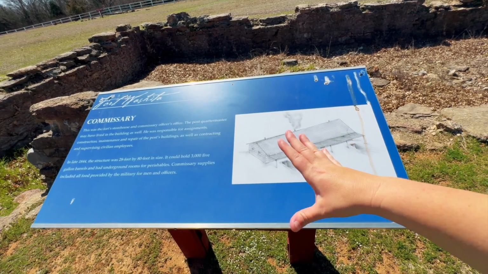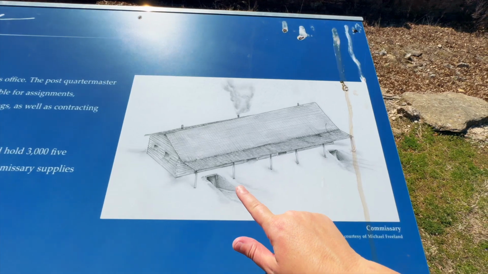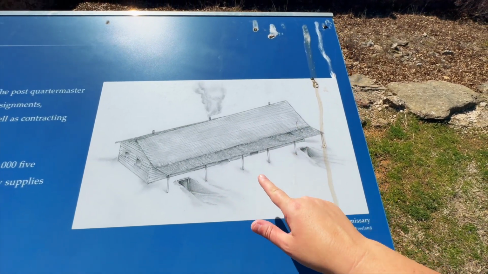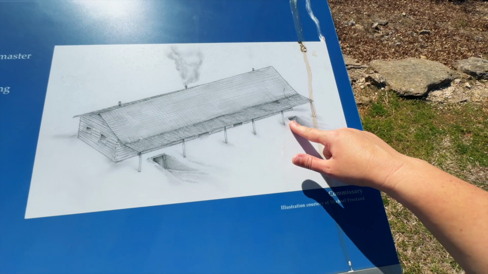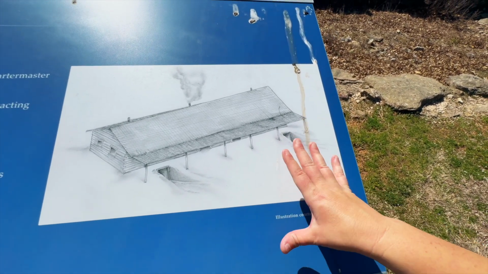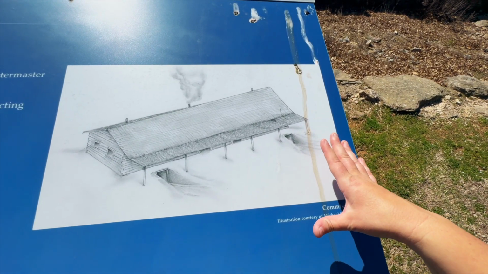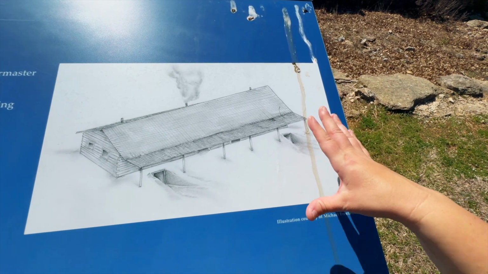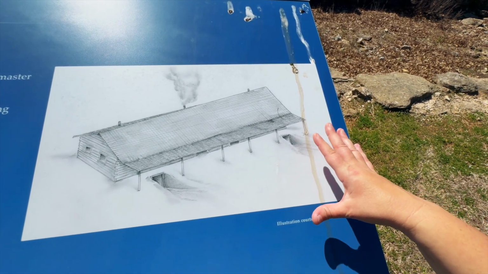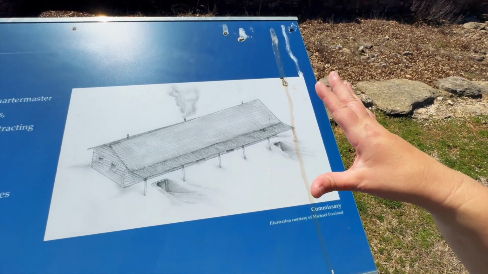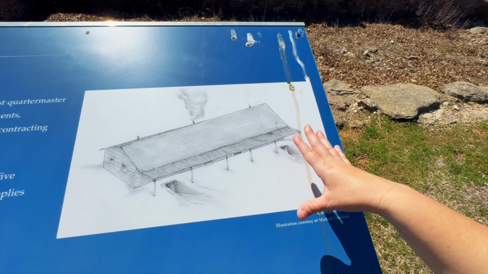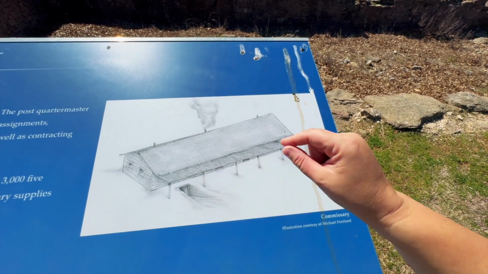We are now standing at what remains of the commissary. The commissary used to look like this building right here. Again, a wooden structure on top, but they had these tunnels that would go underground, and they had underground rooms here. Now, the underground rooms were 28 feet by 80 feet in size, and they could hold 3,000 5-gallon barrels in these underground rooms. The commissary was used for all the supplies for all of the military men and then also the officers. And then this top part was more of a storefront.